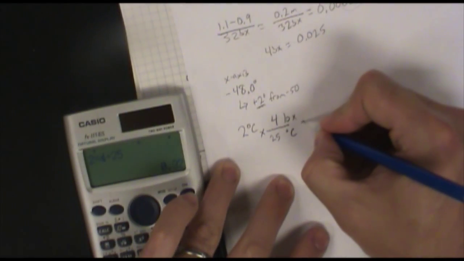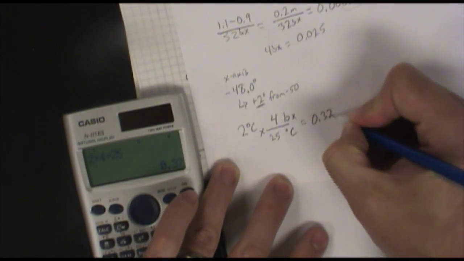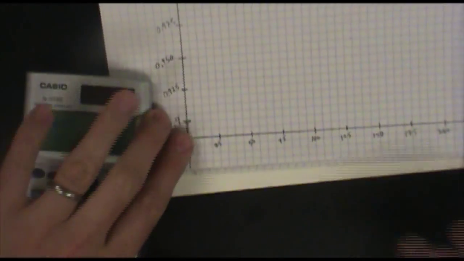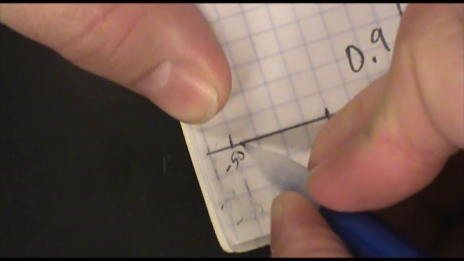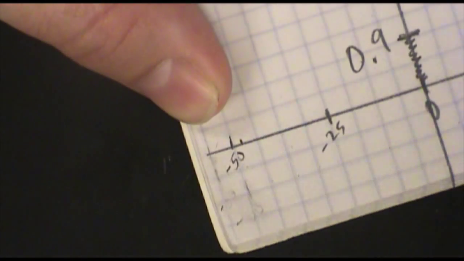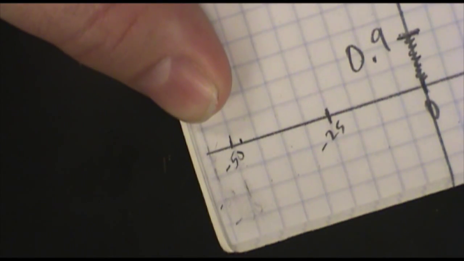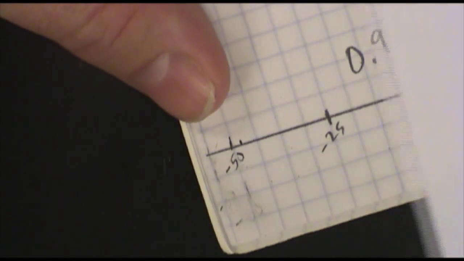And I find that this gives me 0.32 boxes. That is about 1/3 of a box. So I'm going to go in here and zoom in on negative 50 so we can see what's happening. Here's negative 50. I need to move in 1/3 of a box. So right there is negative 48 degrees C. I now have to do my y value.